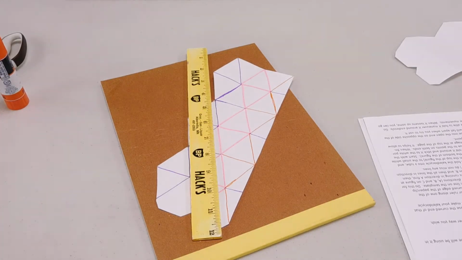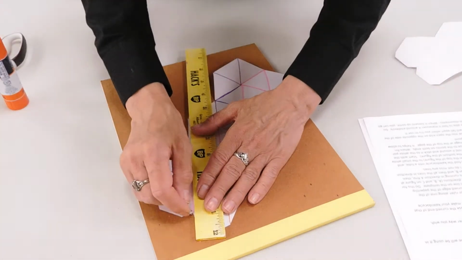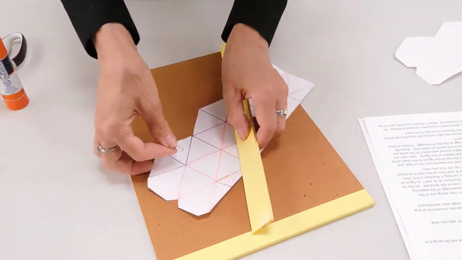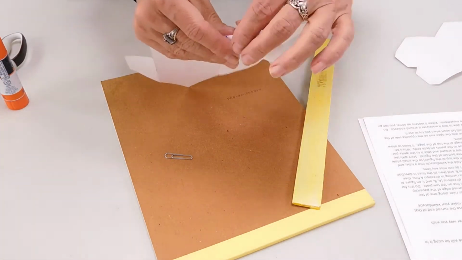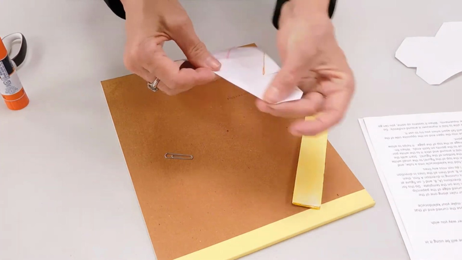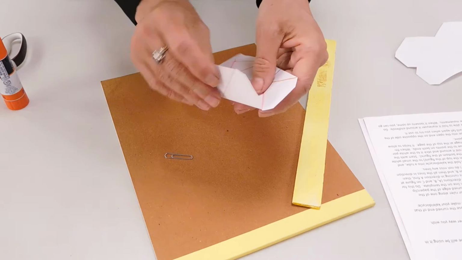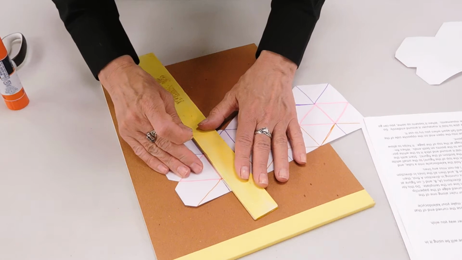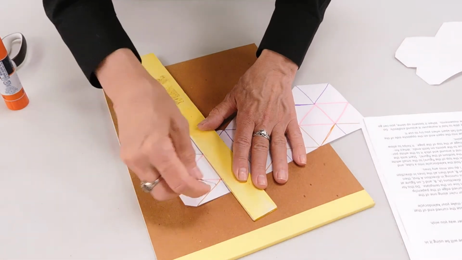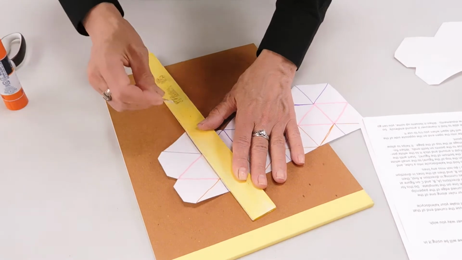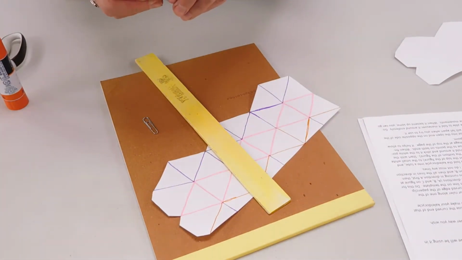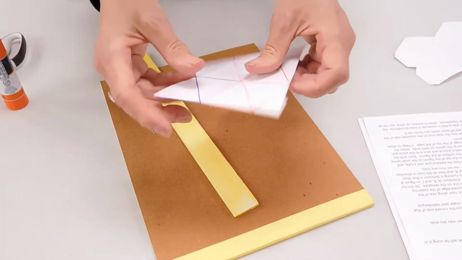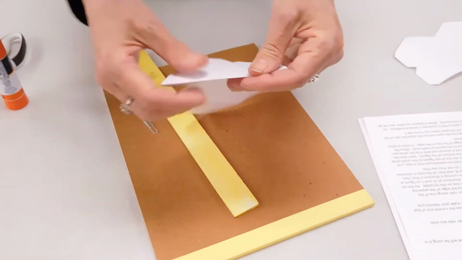So all of the lines in one direction are scored. I'm going to go back through and do this direction. And then I'll do the folding to get that more pliable. And I'll go and do all of them in this direction. And I'll fold those also to make that equally pliable.